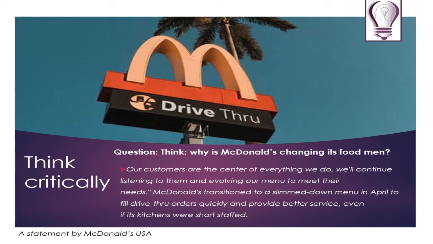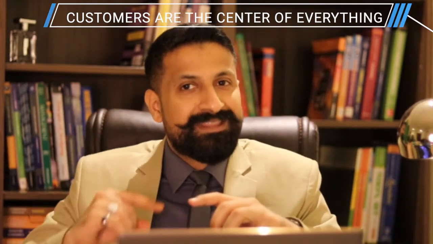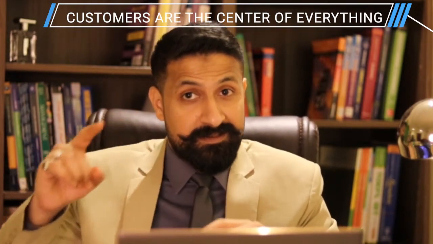McDonald's transitioned to a slimmed down menu in April to process drive-through orders quickly and provide better services, even if its kitchens are short of staff. Okay, now I want you to link it. What is the statement? They are saying our customers are everything, the center of everything we do. That means the first priority is their customers. They are continuously researching the needs and wants of their customers.